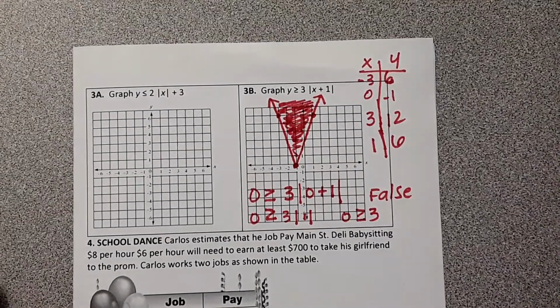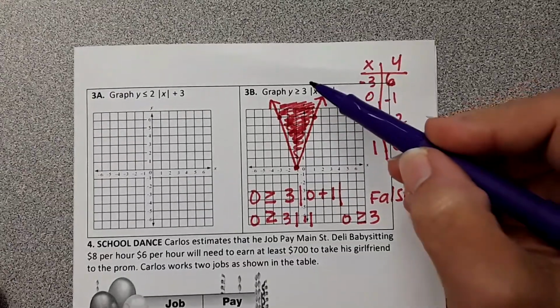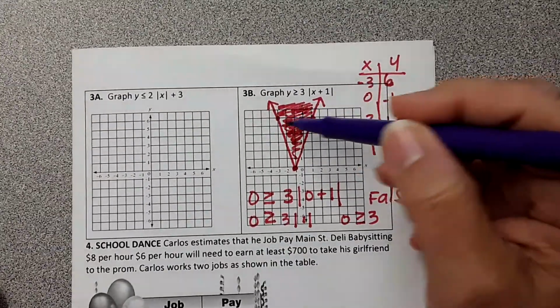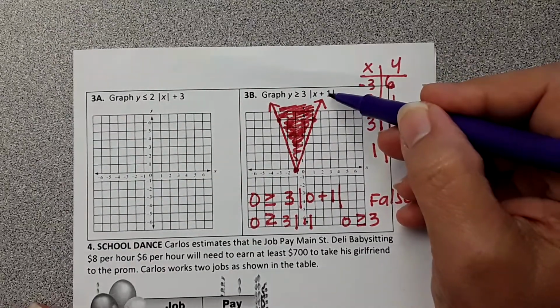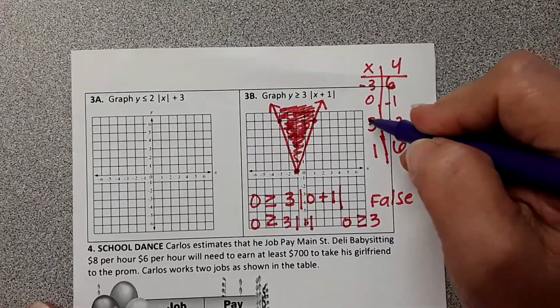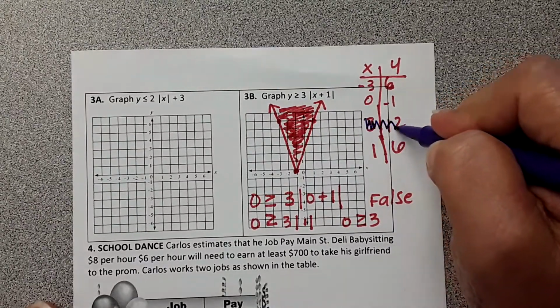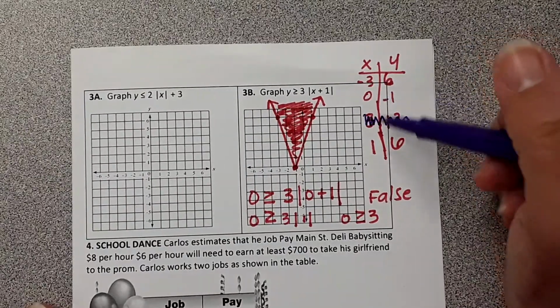So what we did was we know that it was an absolute value. We knew it was going to be narrow because of the 3. We knew it shifted because of the positive 1. So we made a table, but Miss Fleury made a mistake and she wrote 3, and 3 does not work because 12 doesn't work. So we did -3, 0, and 1.